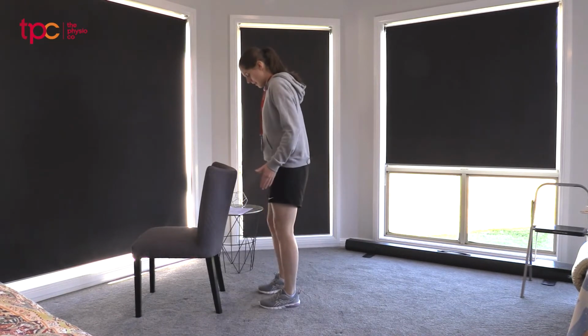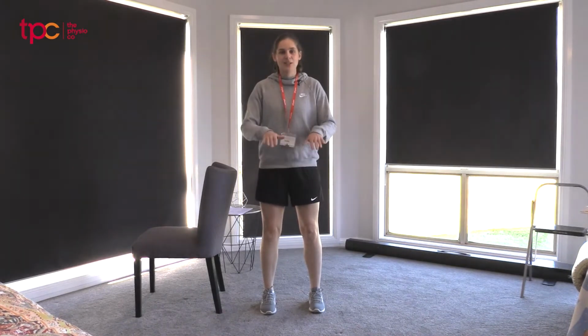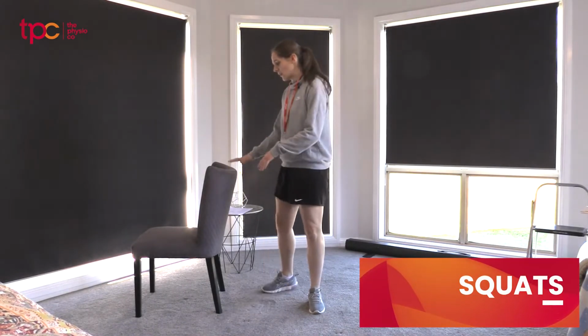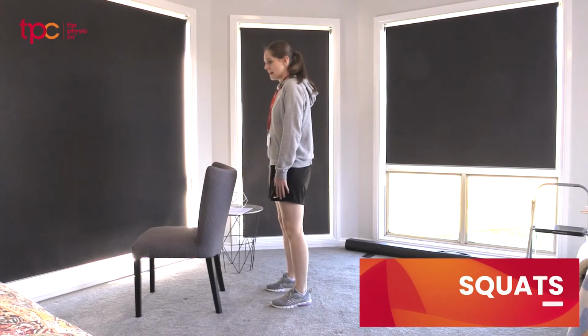Okay. For the next exercise, you're going to bring your feet about hips width apart. You're just going to do a little squat. Again, you can hold on to something if you need to. Otherwise, you can just have your arms down by your side.